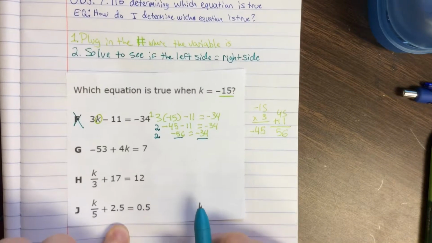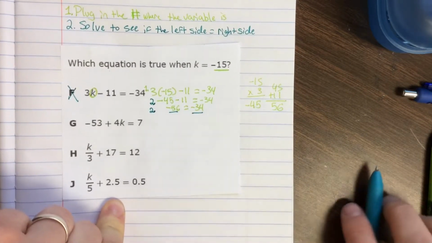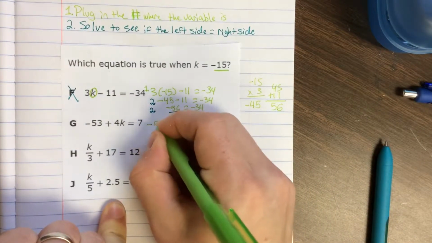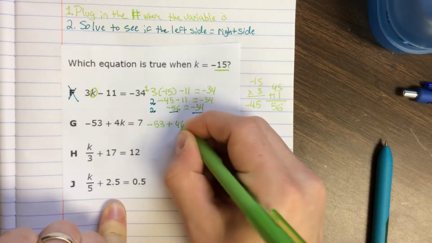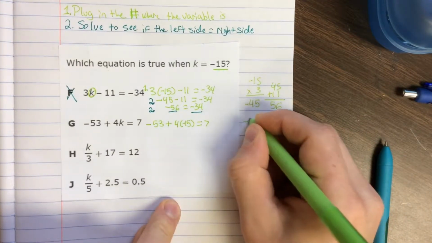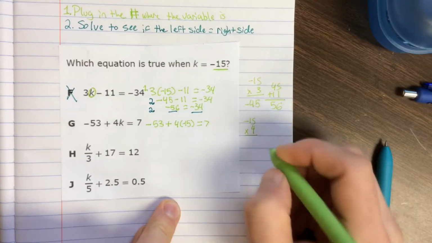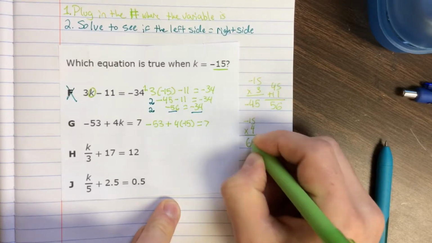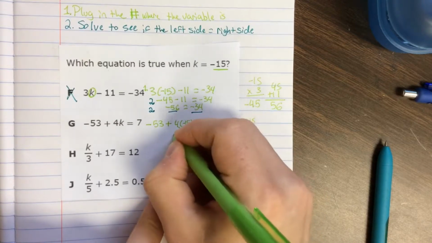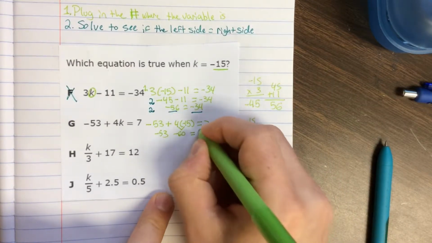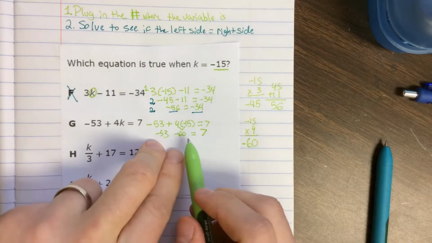This is what you have to do with each one of them: plug the number in, solve it, see if the left side equals the right. So let's work with answer choice G now. We're going to plug the number in. We've got negative 53 plus 4 times negative 15 equals 7. So we're going to multiply 4 and negative 15. Again, just like the last time, it's a positive times a negative, so we know the answer is going to have to be negative. So 4 times negative 15 would be negative 60, okay? And then we have negative 53 equals 7.